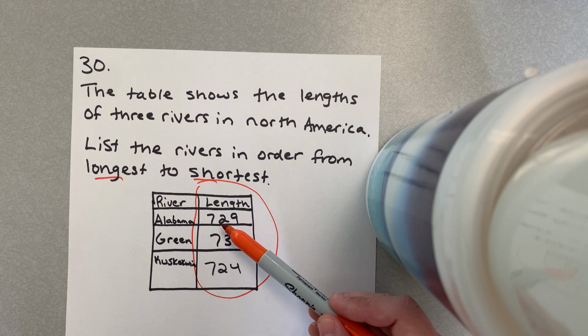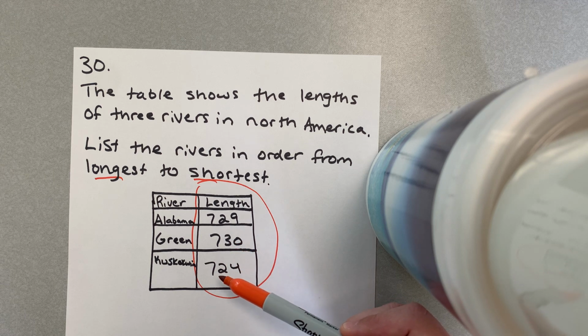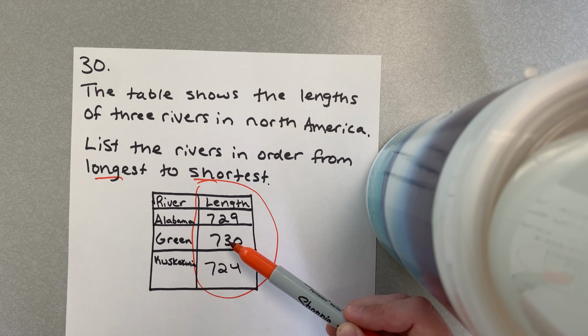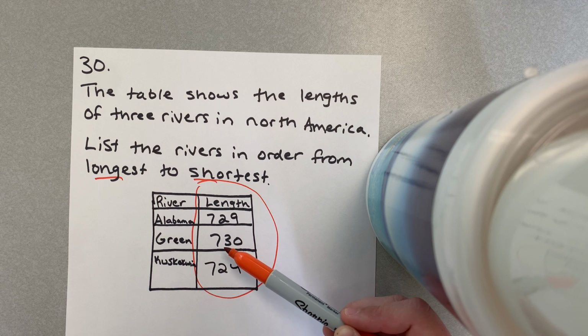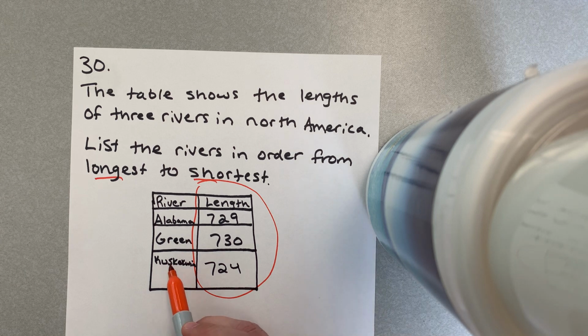I see there's a 2 in my tens here, a 3 in my tens here, and a 2 in my tens here. Well, I know that 3 represents 30, because there are 3 tens, so 30 is greater than both 20s. So I know that Green is the largest river.